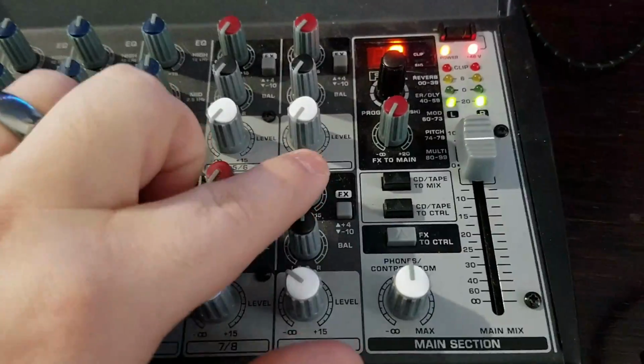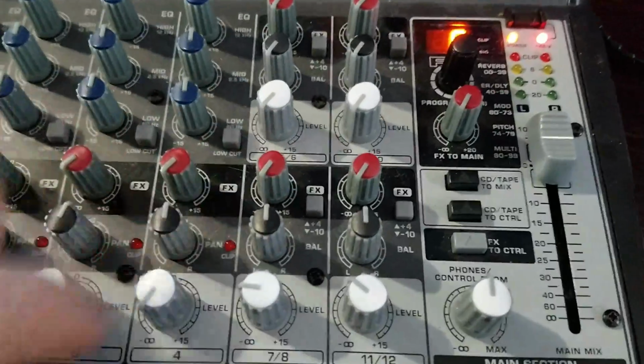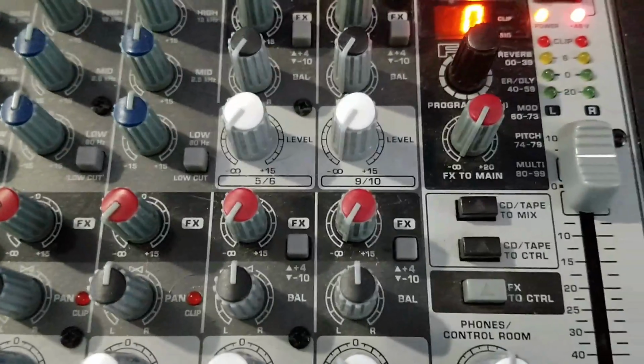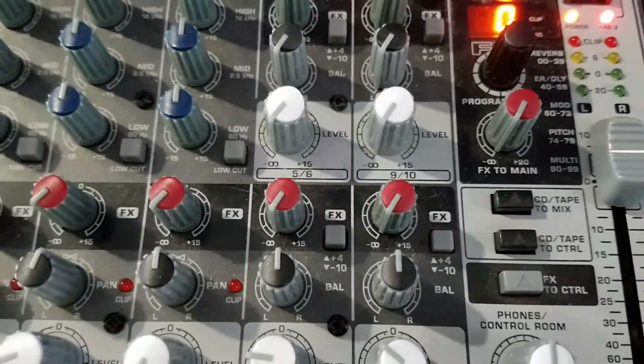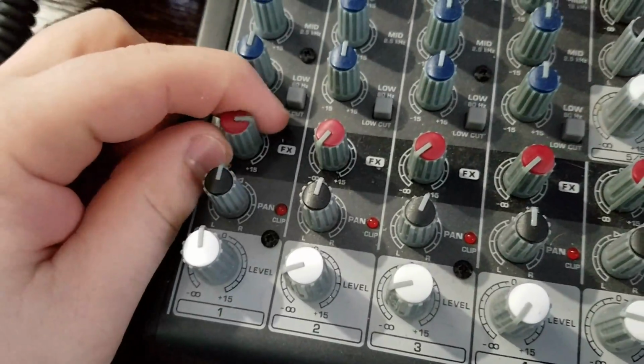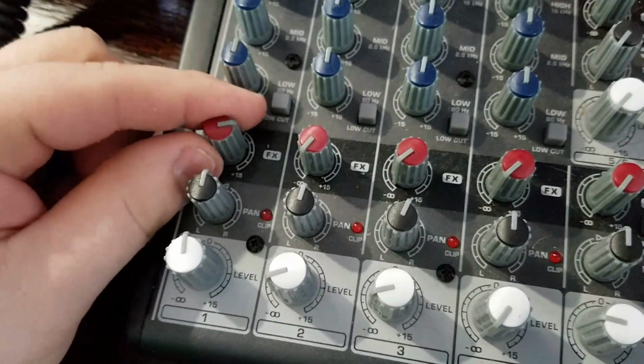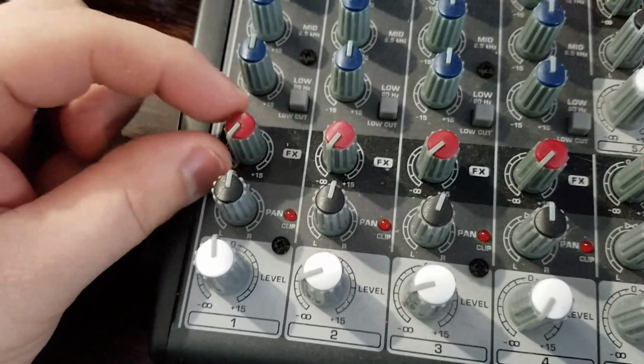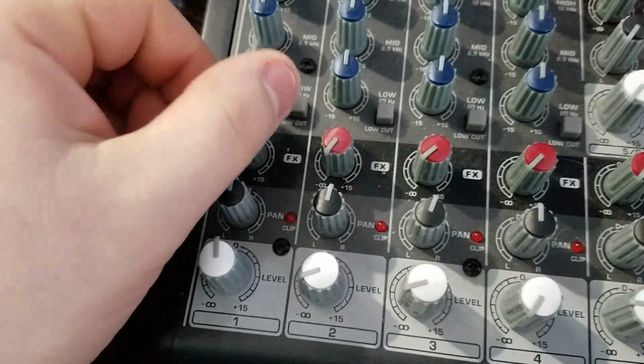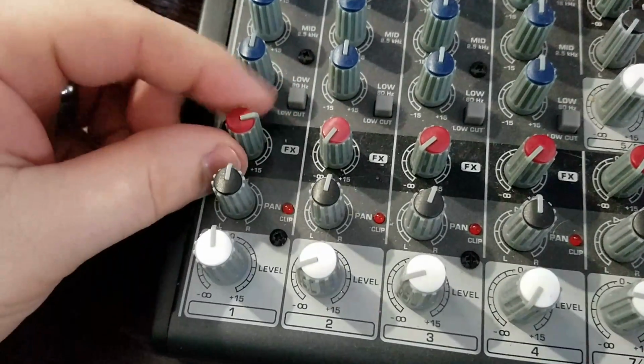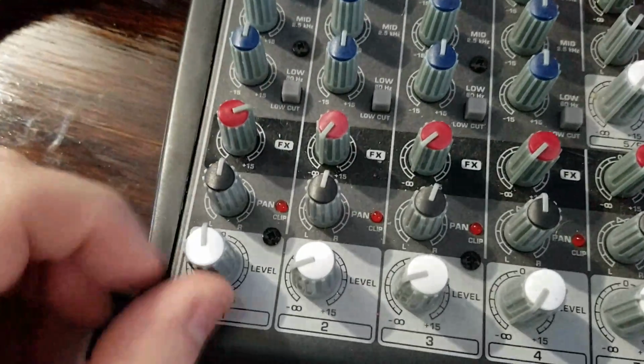This is my computer sound. This is my Xbox. There's nothing coming to you guys through the FX Send. That way you don't hear echoes and whatnot. I've got my gain. This would be really loud. This would be really quiet or non-existent, right? So I keep mine about right there for you guys.